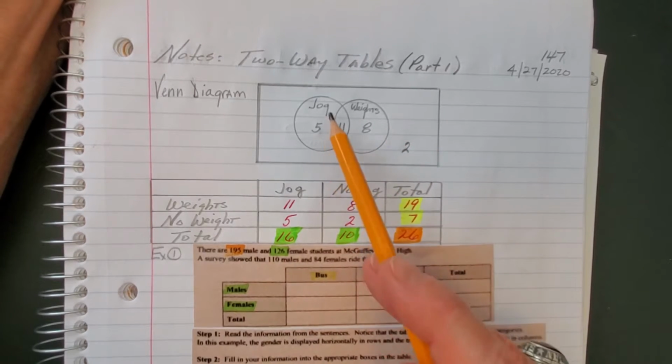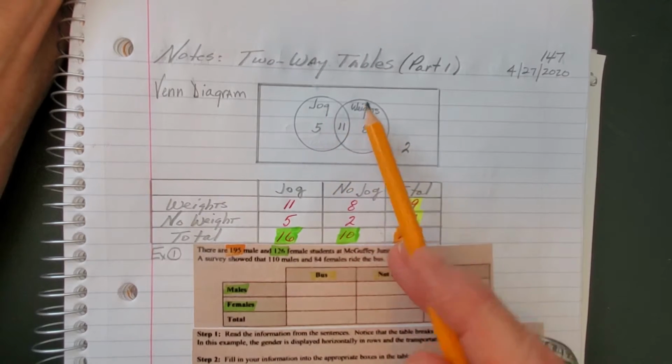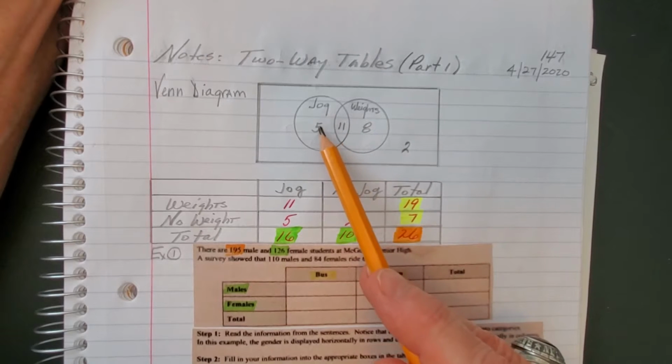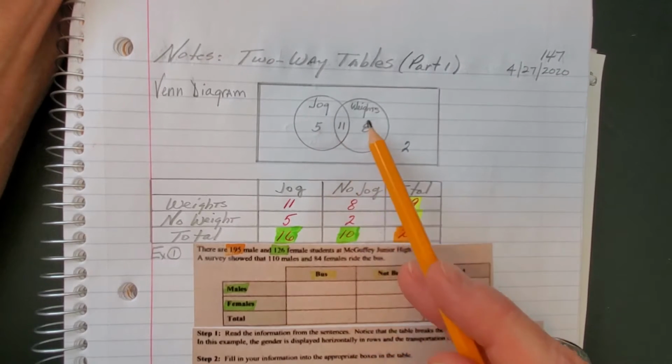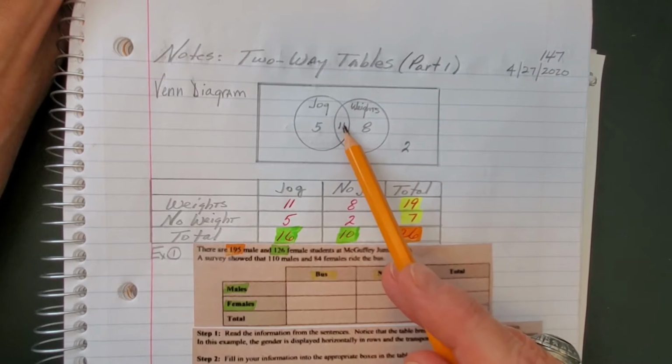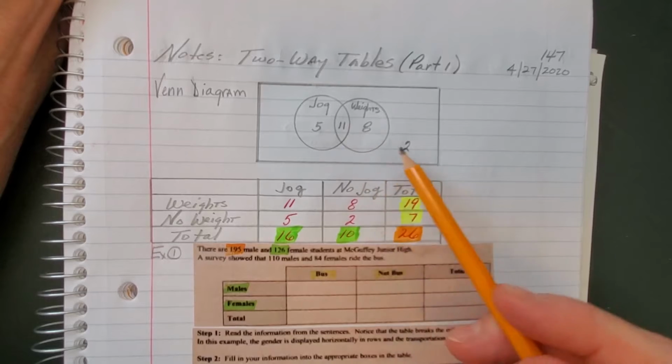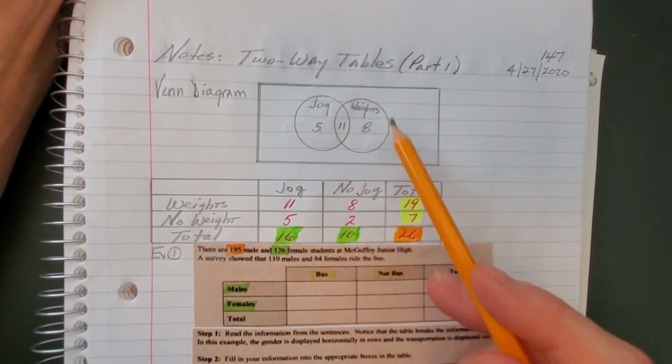So in this Venn diagram, there's joggers and they do weights. So they jog and weight. Five students or people jog, 8 people lift weights, and 11 of them jog and lift weights together. There's 2 people out here that don't jog or lift weights.